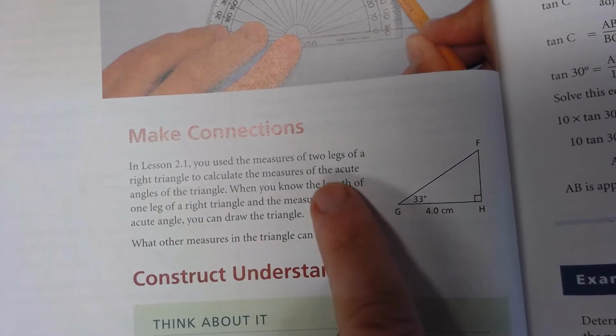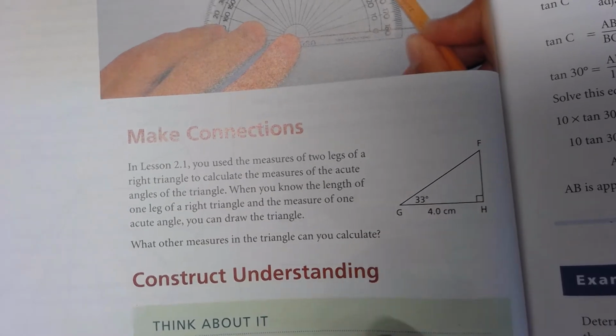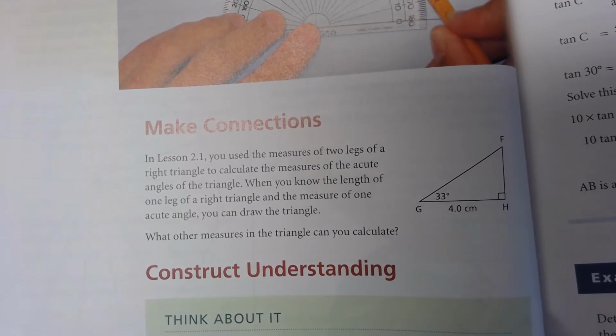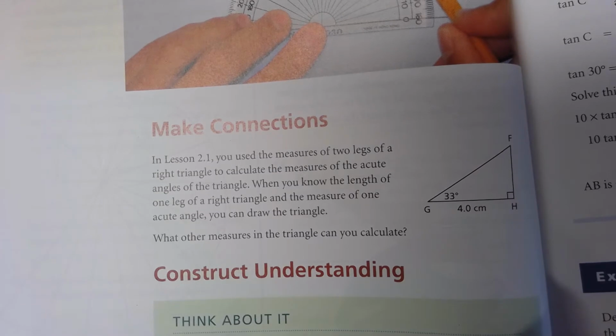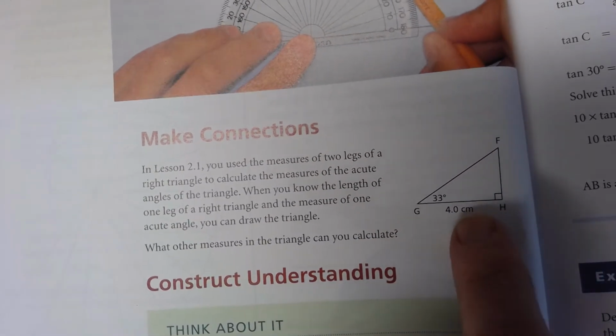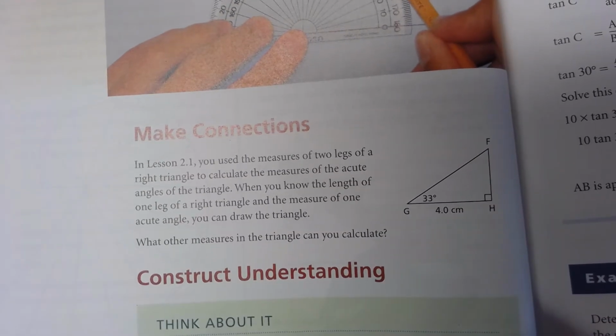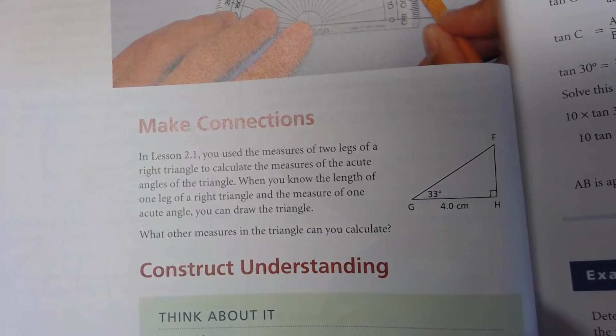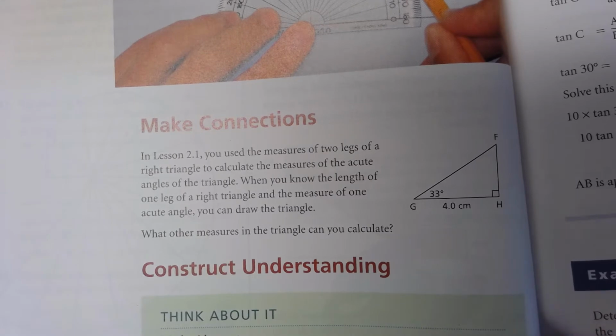So in our first lesson, if we had two known sides of a triangle, we could use it to calculate an unknown angle. We can also do, if we know one angle and one side, we can use those two pieces of information to calculate an unknown side.